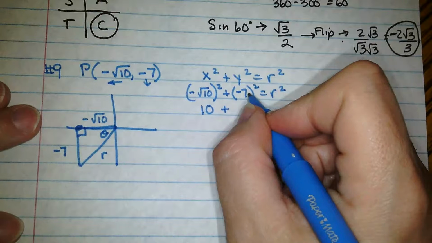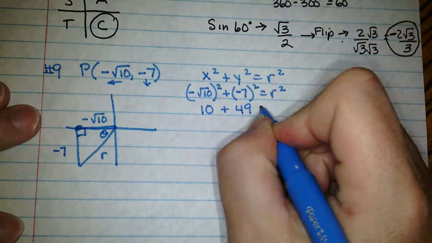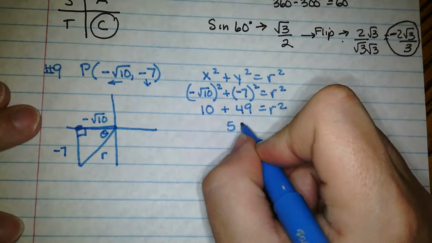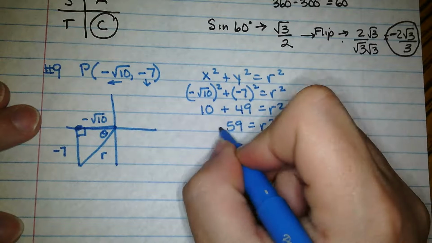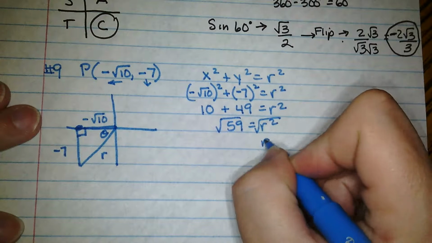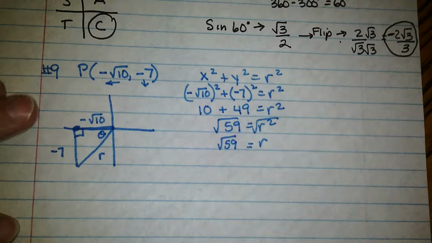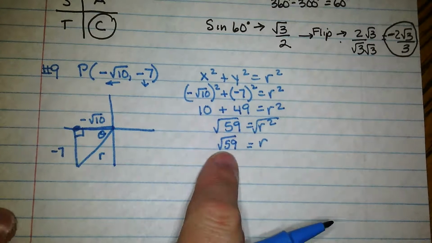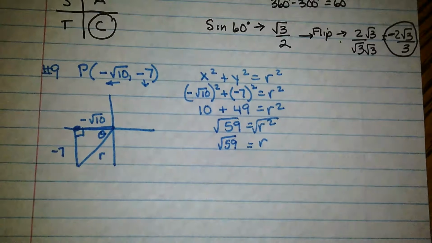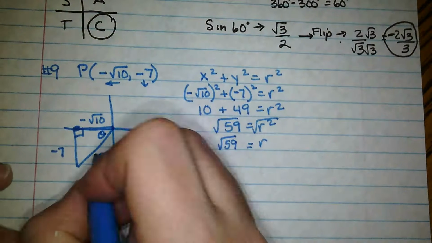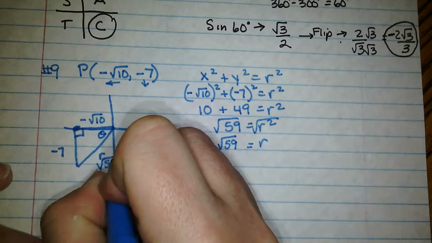Negative squared is positive. 7 squared is 49. This is going to be 59. And then we're going to square root it to get our R. Remember that the radius is always positive, no matter what. 59 is prime, so we don't have to worry about breaking down that radical. So I'm just going to put it here.